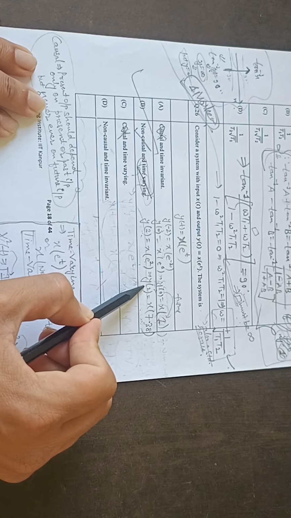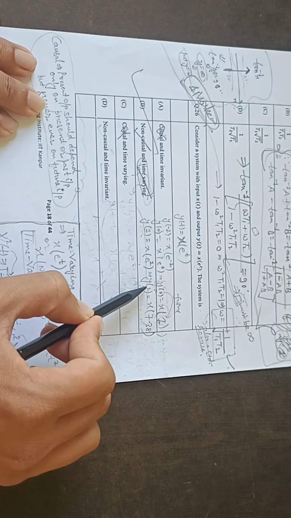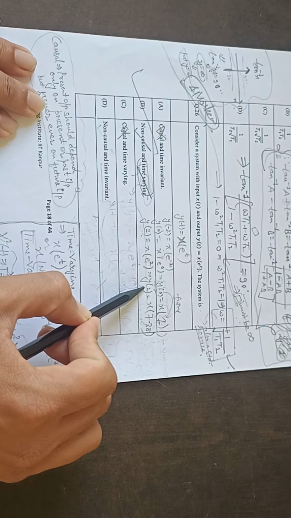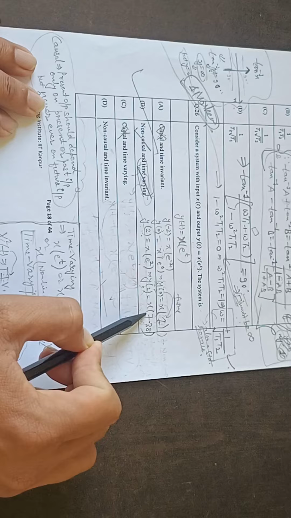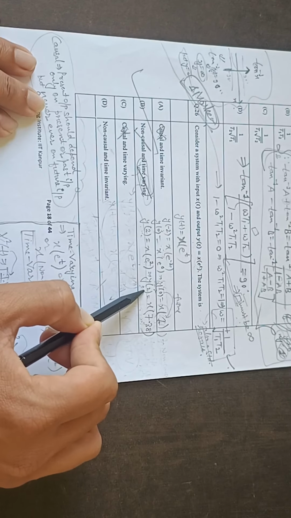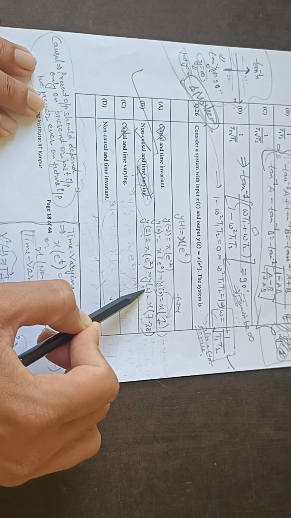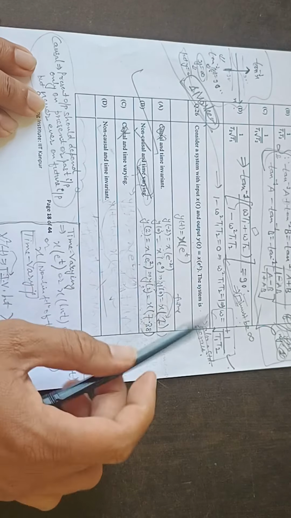Similarly here you can see that e^2 is 7.38, so output at t equal to 2 is demanding input at t equal to 7.3. So again present output is depending on future input, so it's a non-causal system.